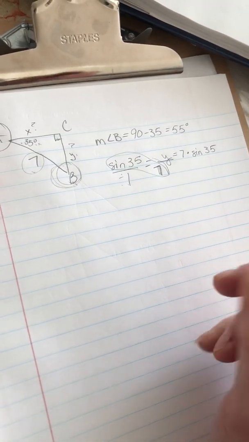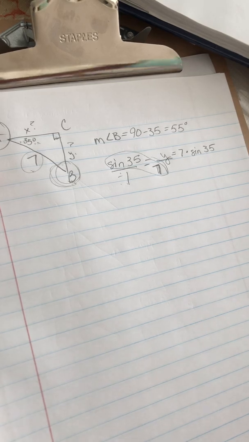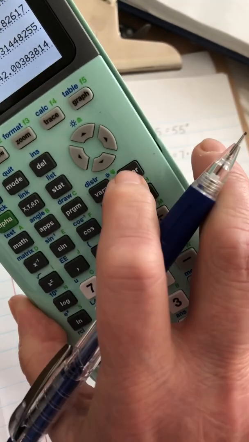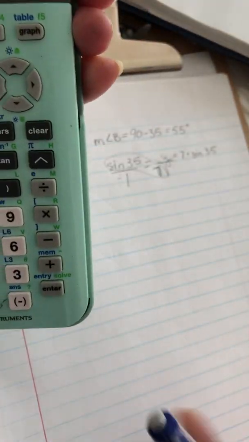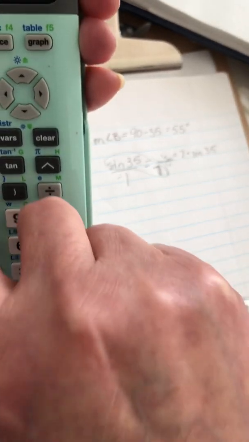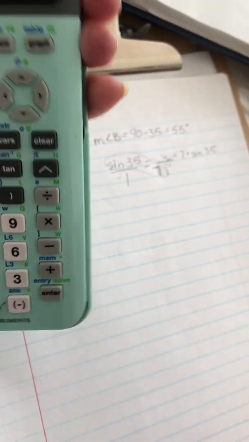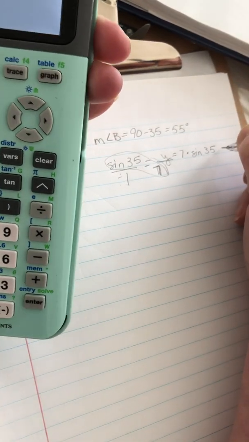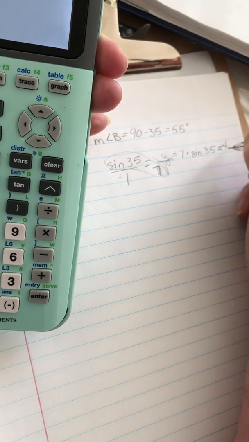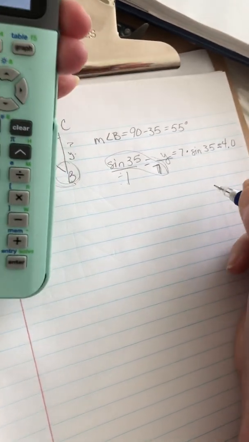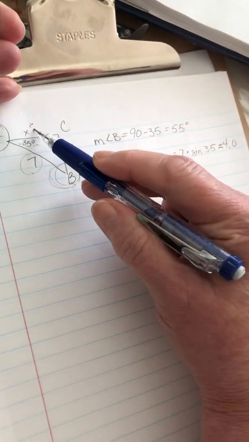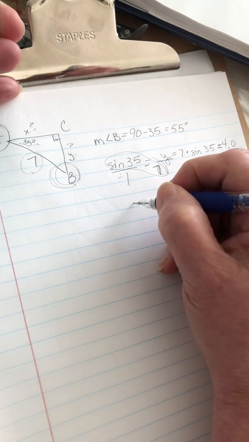On my handy dandy graphing calculator, 7 times sine 35 equals about 4.01. Since we're rounding to the nearest tenth, that's about 4.0. I leave the 0 because that just says there was more after it. To find x, that's my adjacent, so that's my cosine.